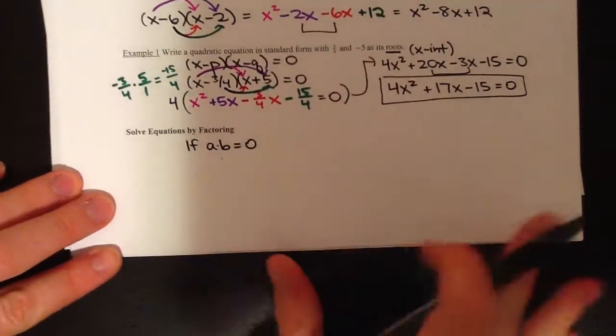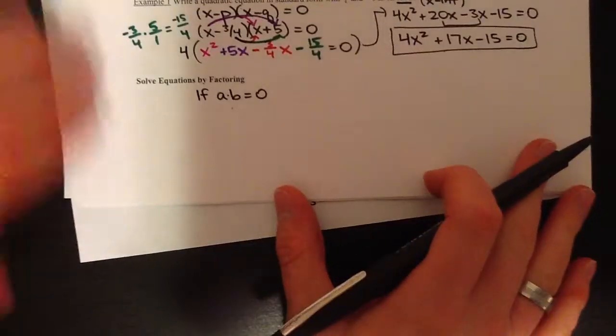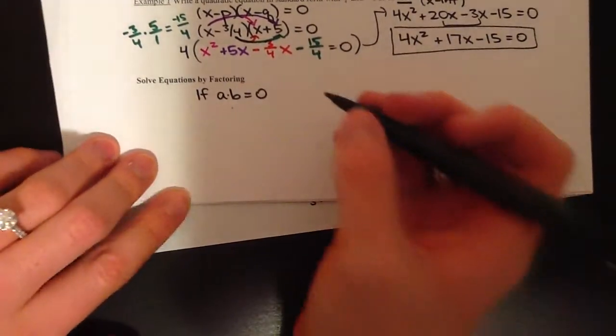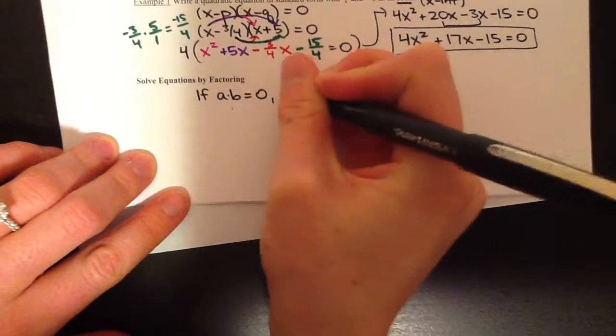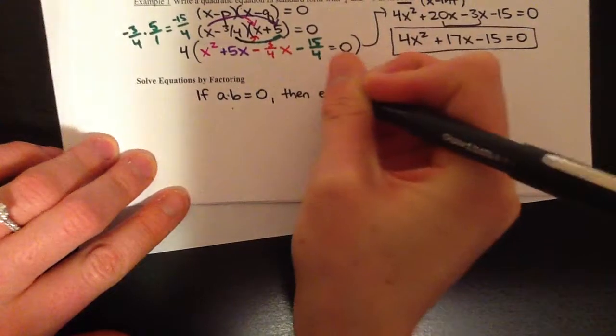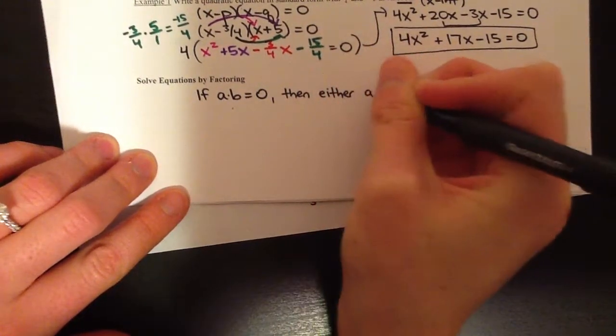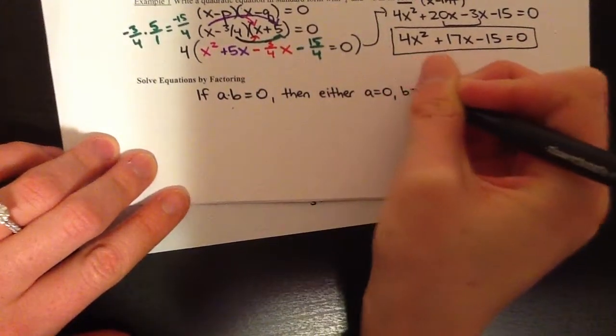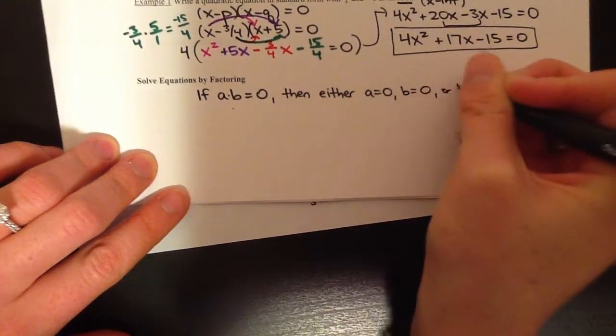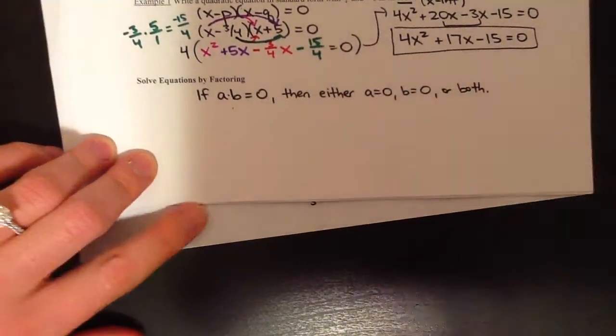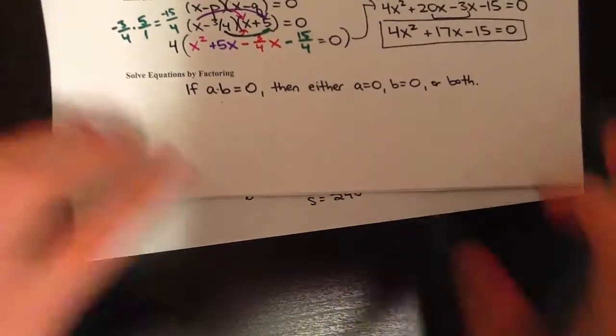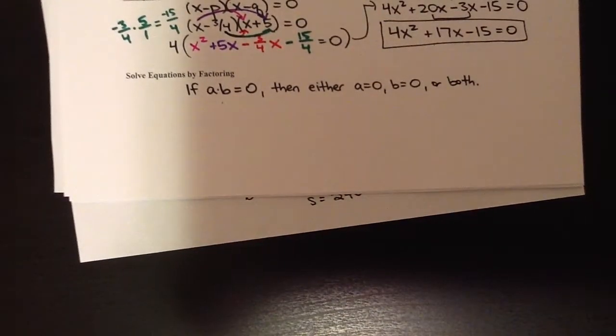So if I know that a product is 0, if something times something else equals 0, then either A equals 0, B equals 0, or both. Could be possible that both A and B are equal to 0. So let's kind of think about that. If you're multiplying two numbers together and they get 0, one of them has to be 0. There's no way around it. So if I know that a number times a number is 0, again, one of them, maybe even both of them, must have been 0.